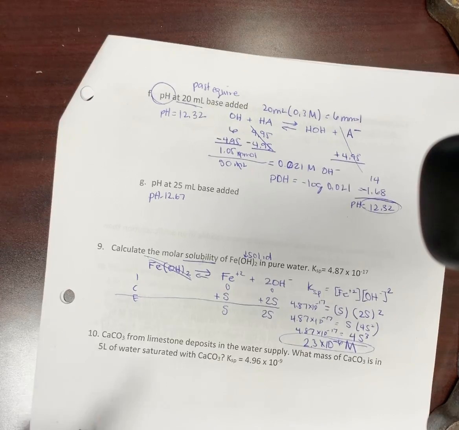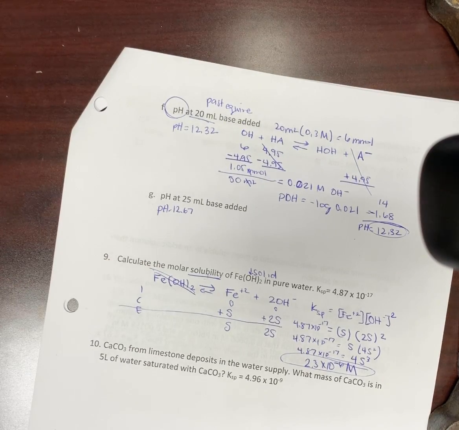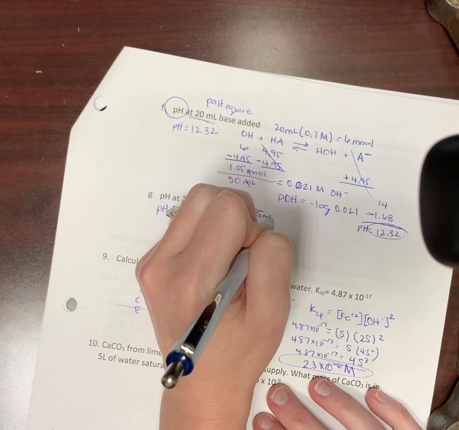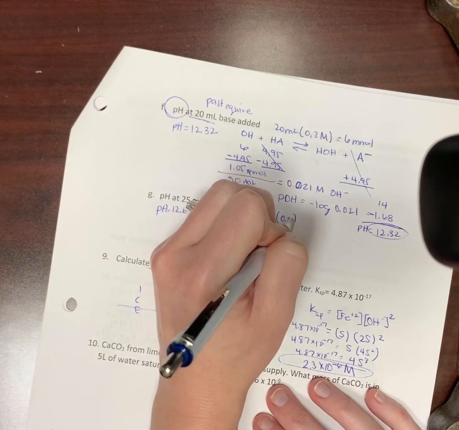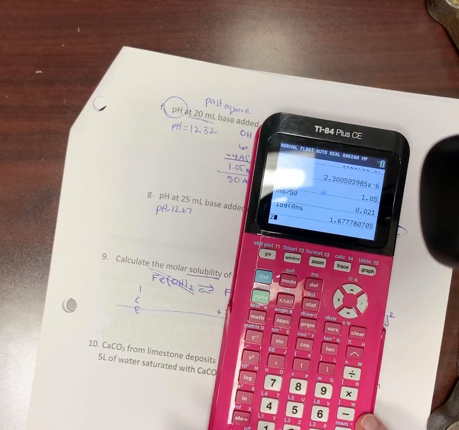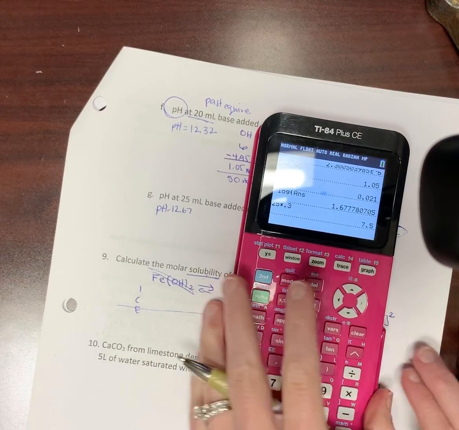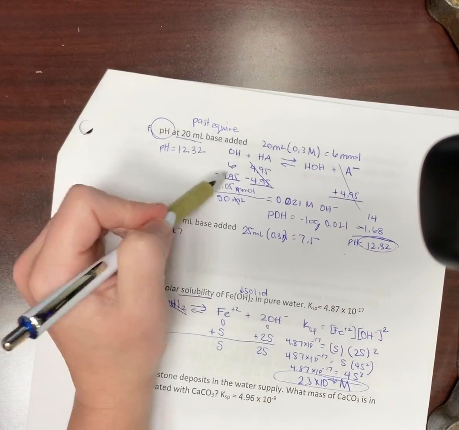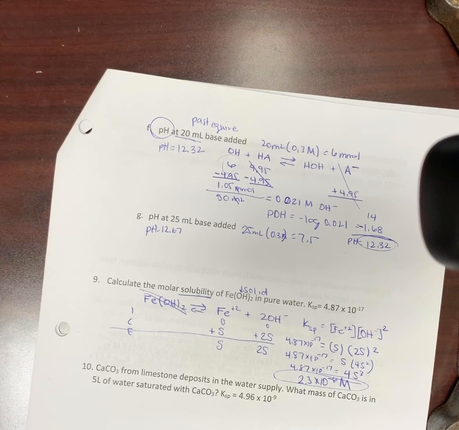Same process for this one. Only instead of 6 millimoles, you're going to have 25 times 0.3. So what is 25 times 0.3? 7.5. Plug 7.5 in for 6. Same process. That'll work.